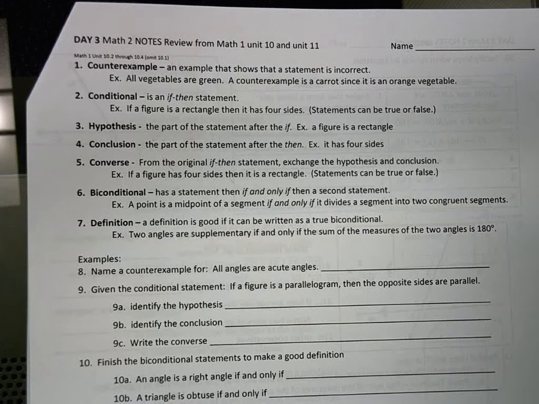So, counterexample. Can I get somebody to read the counterexample for me? Okay, thank you. Example that shows that a statement is incorrect. Okay, so counterexamples just prove something's wrong. So if they give you a statement like all numbers are even, okay, well a counterexample would be what? 3, because 3's odd, right?